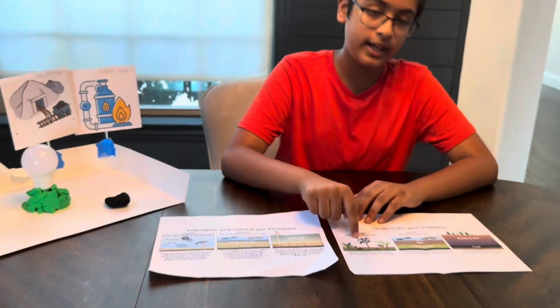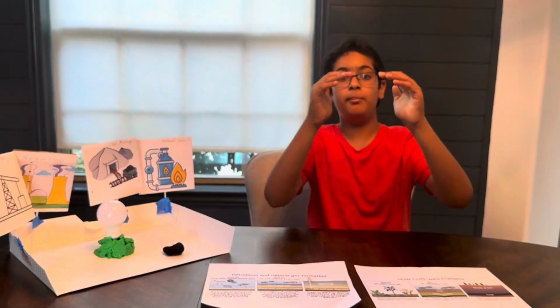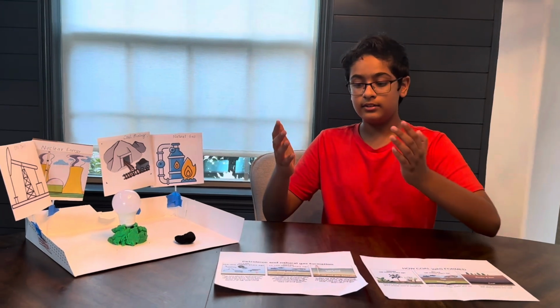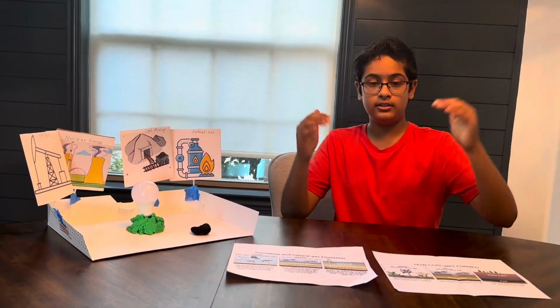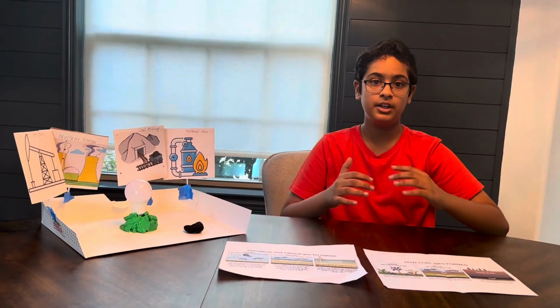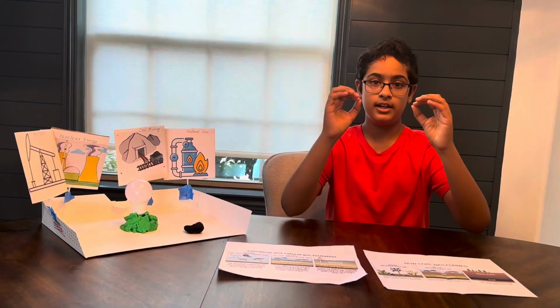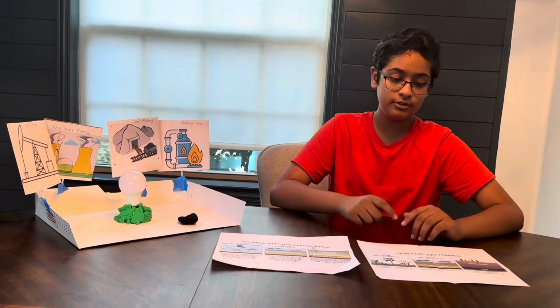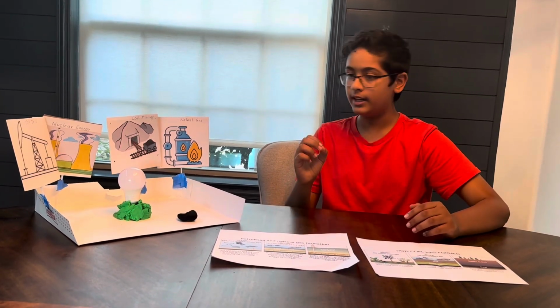The dead plants, when they die, sink to the bottom of the swamp. When they sink to the bottom, again, just like the petroleum, the dirt and silt and sand start to pile up on top of the dead material. This creates heat and pressure, which is then compacted and cemented into a solid structure known as coal.